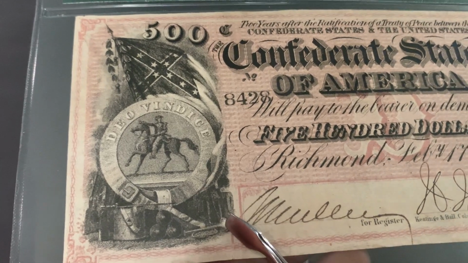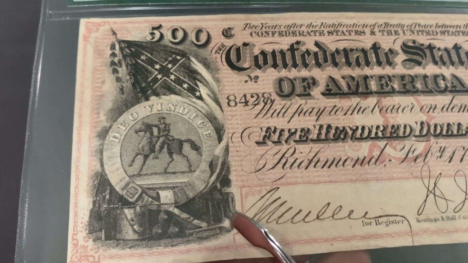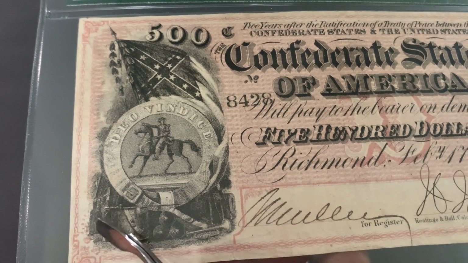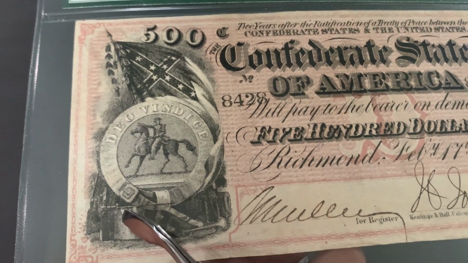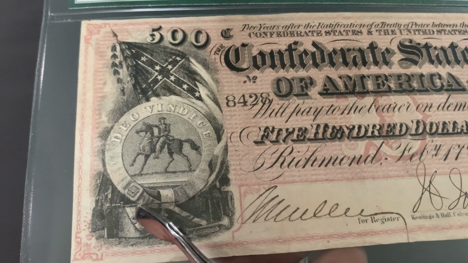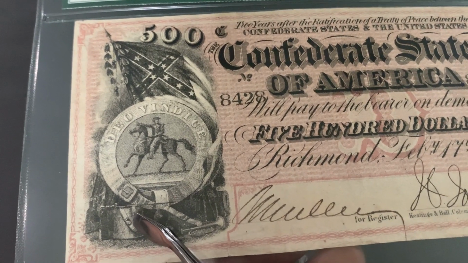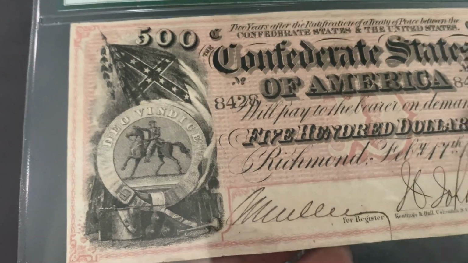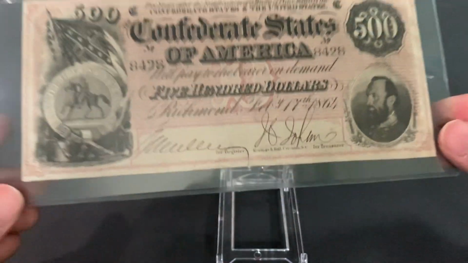So besides the flag and the Confederate seal, on the bottom here we have all the different gear that a Confederate soldier would have on them. We have the musket rifle, we have a musket cartridge box, and also we have a single loop brass bugle. So really cool vignettes.